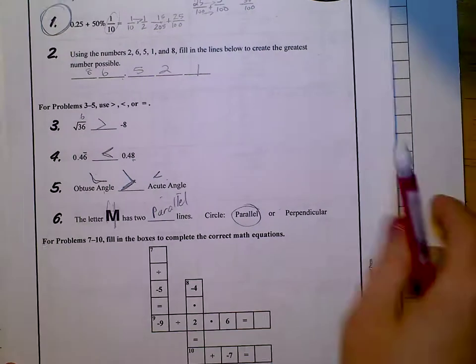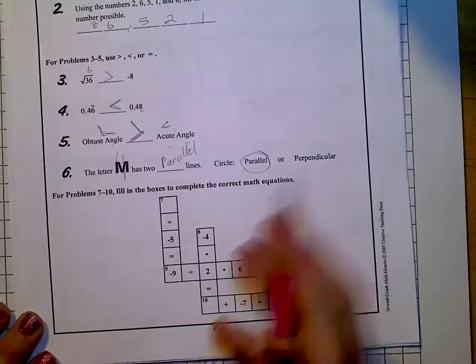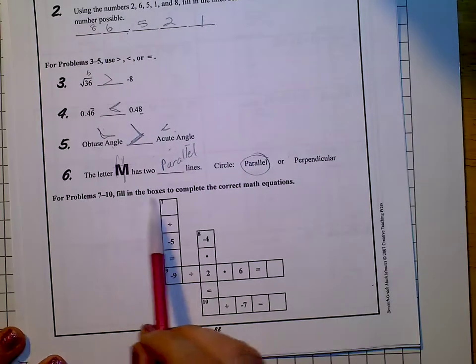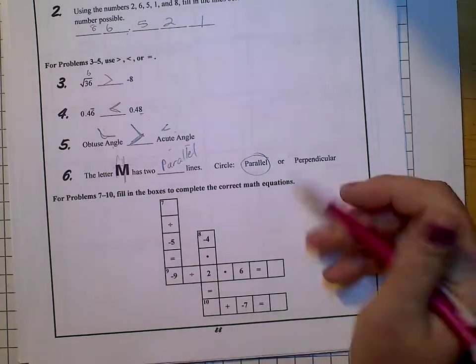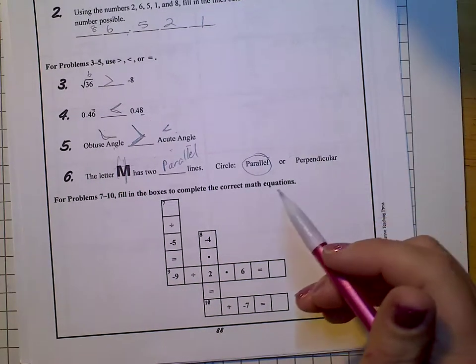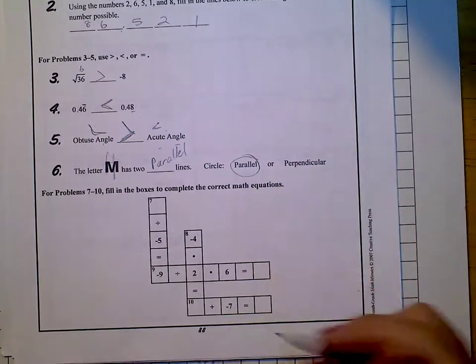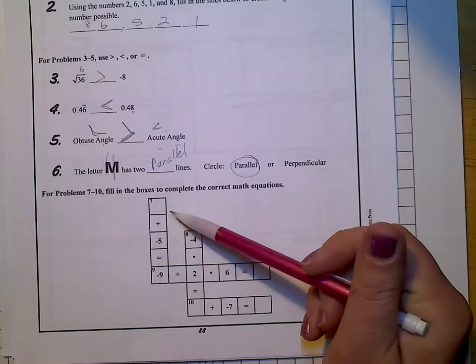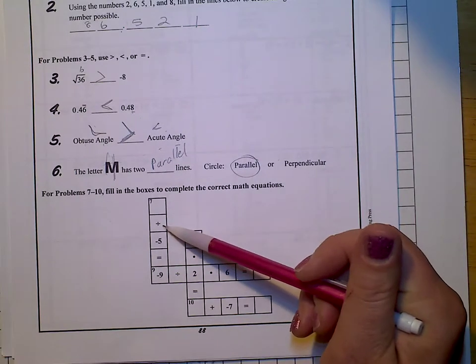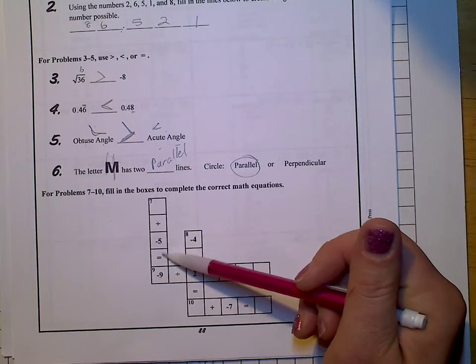All right, next. Fill in the boxes to complete the correct math equations. Oh, my stars. Okay. Blank divided by -5 equals -9.